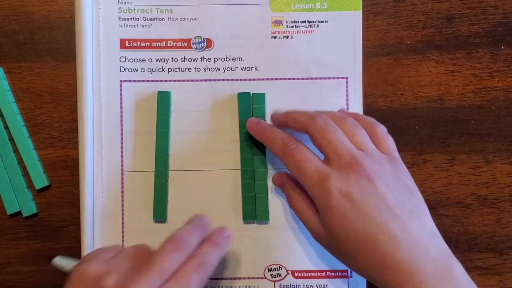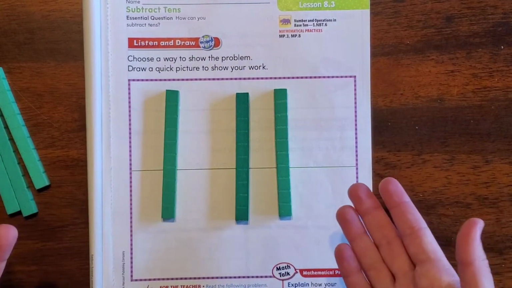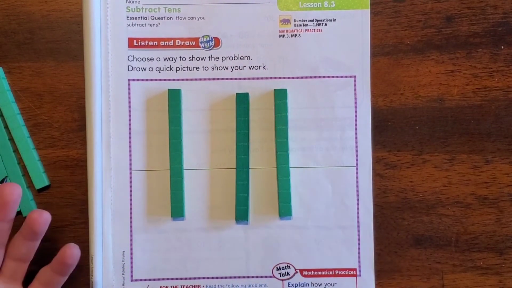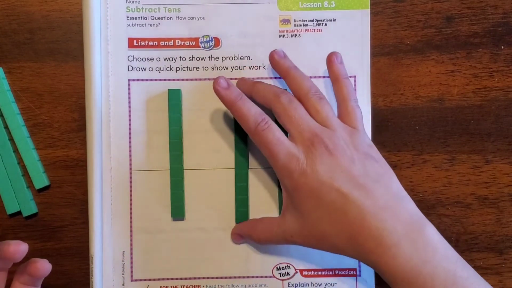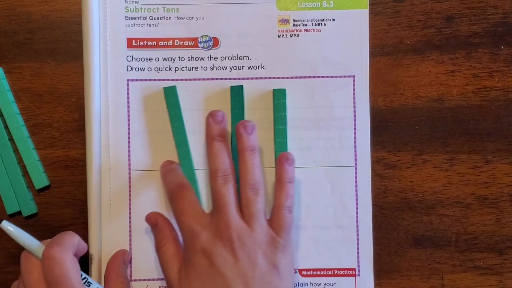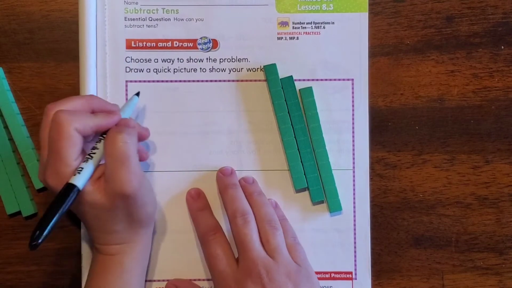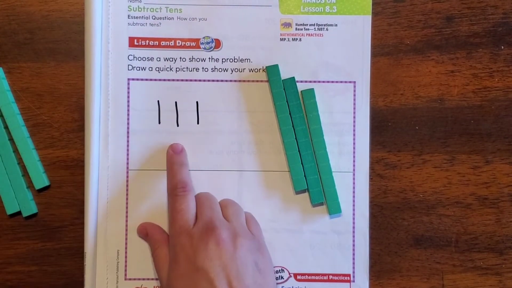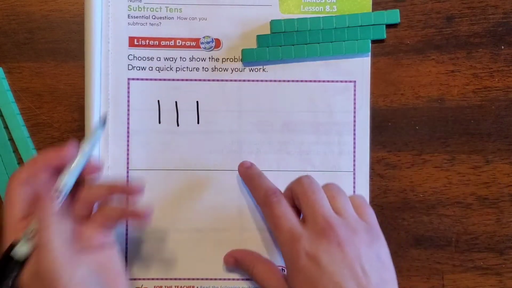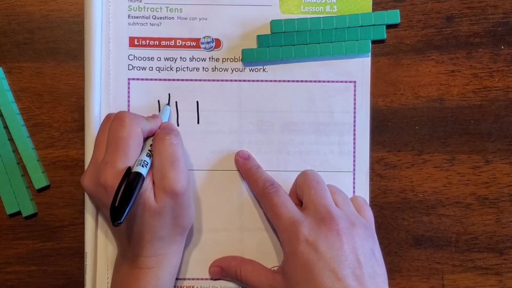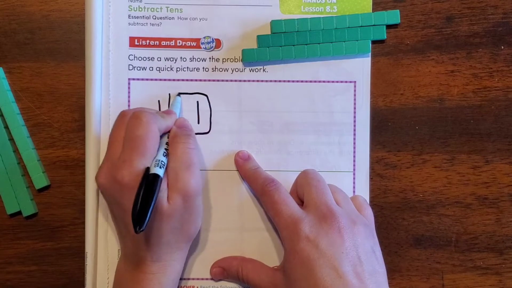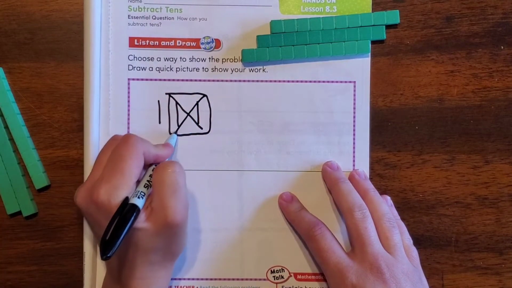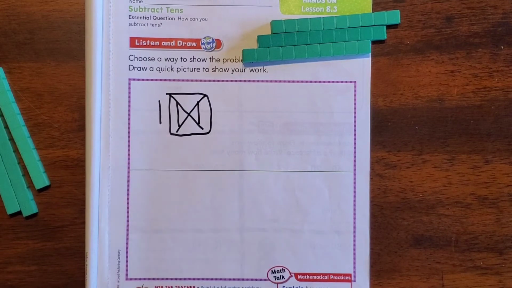So you can draw these if you like, or you can use something in your house to show the tens. So what I'm going to do here is draw my 30, 10, 20, 30, and then I'm going to show that these ones are the ones that were big, and we took those away to only get 10.